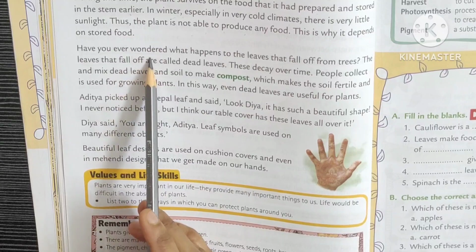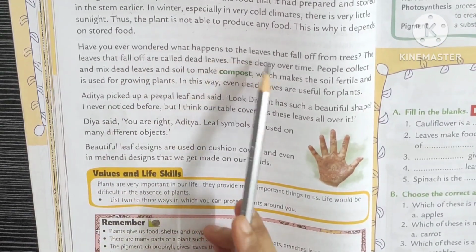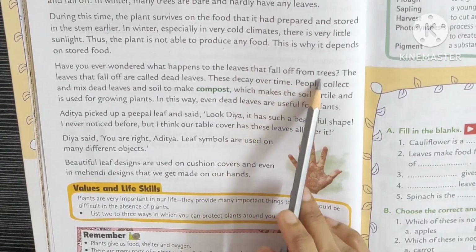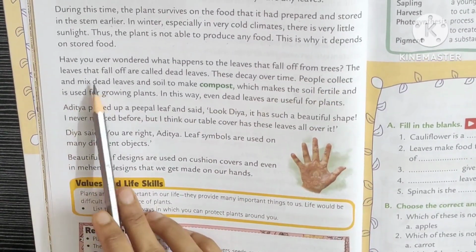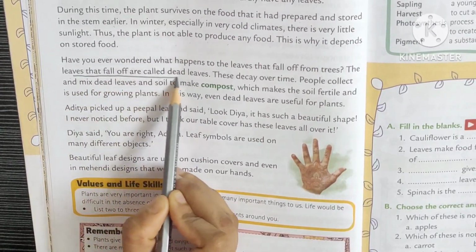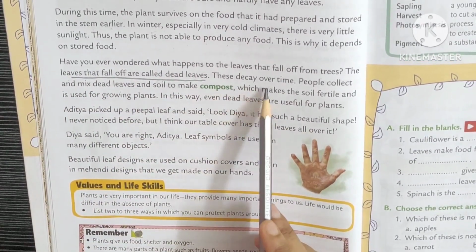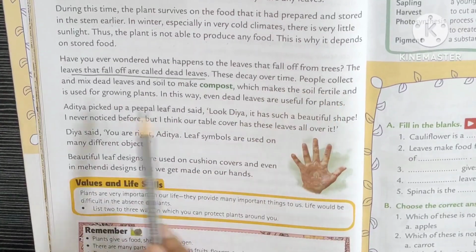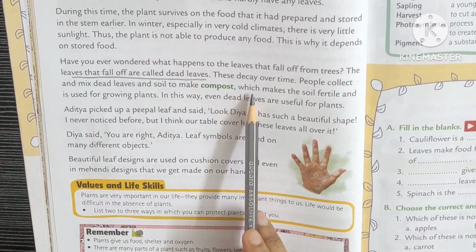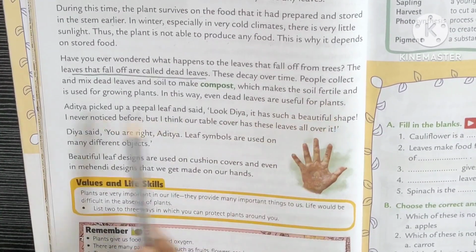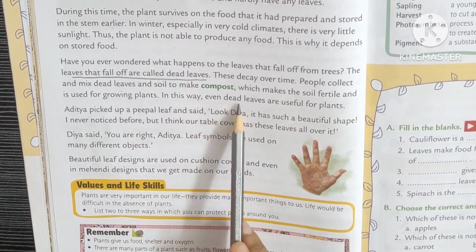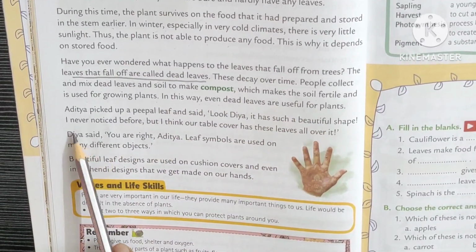Have you ever wondered what happens to the leaves that fall off from trees? The leaves that fall off are called dead leaves. These decay over time. People collect and mix dead leaves and soil to make compost, which makes the soil fertile and is used for growing plants. In this way, even dead leaves are useful for plants.